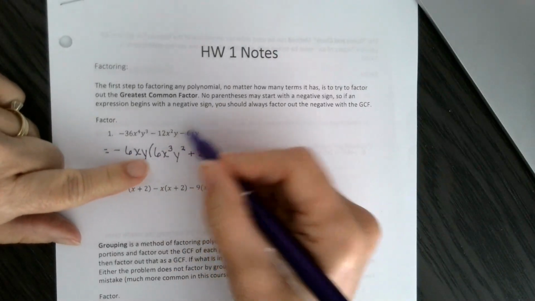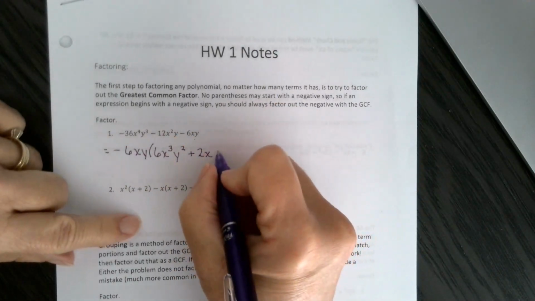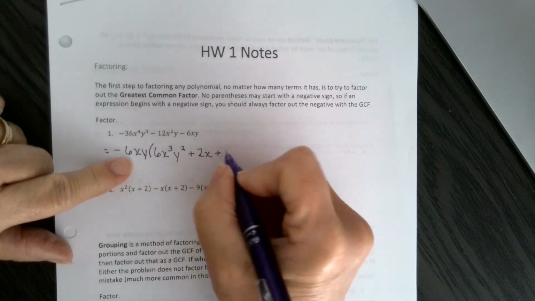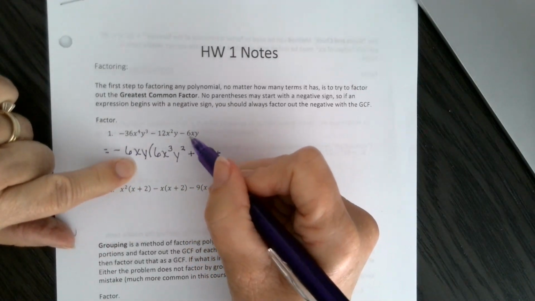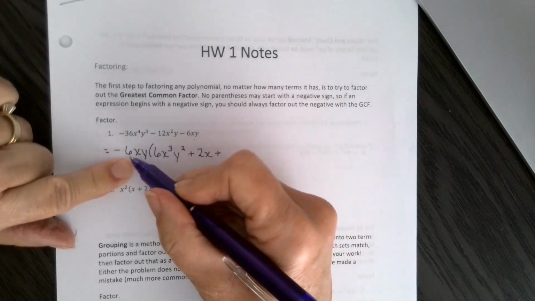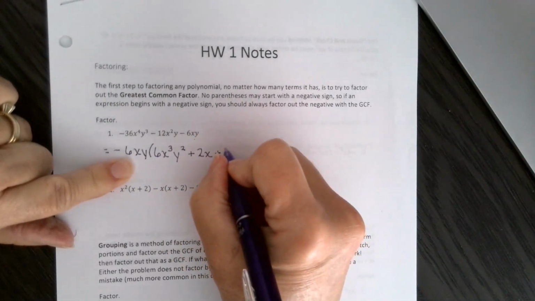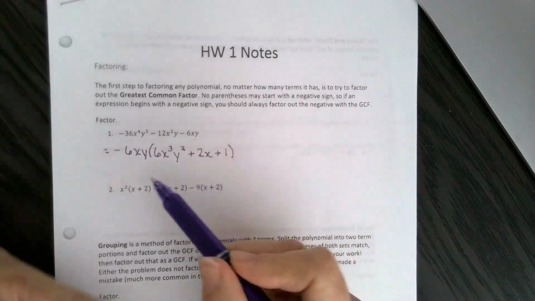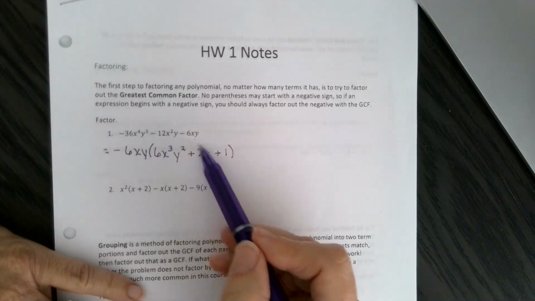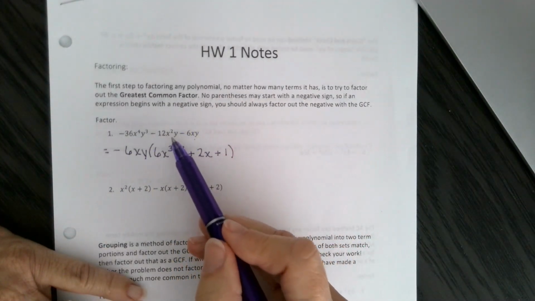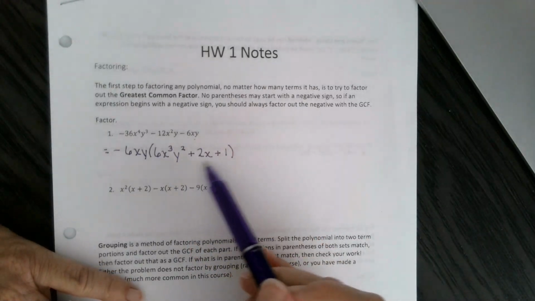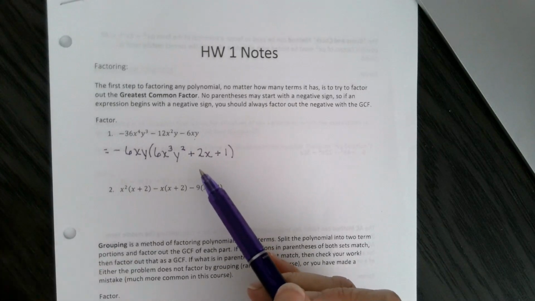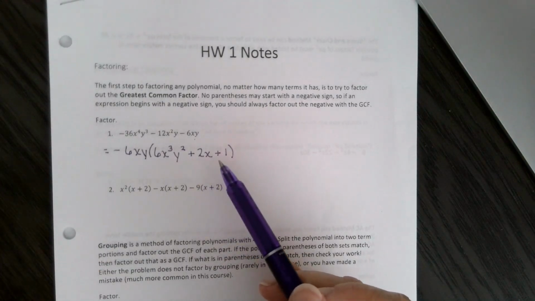Our y's disappear. And then plus, now the biggest mistake I see is people put 0. But negative 6xy divided by negative 6xy gives us 1. Remember, if you were to distribute this out, you have to end up with this, otherwise you factored it wrong. Okay, and then you would look to see if this can factor further later on, but right now it doesn't.